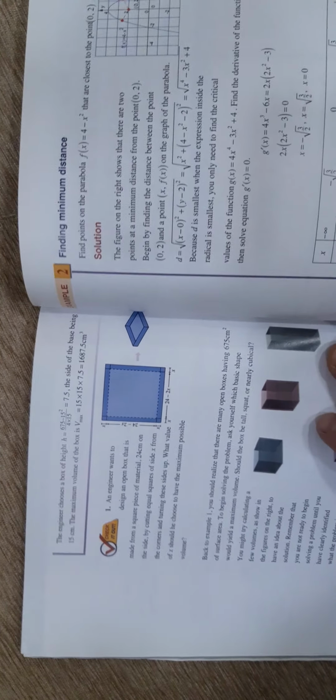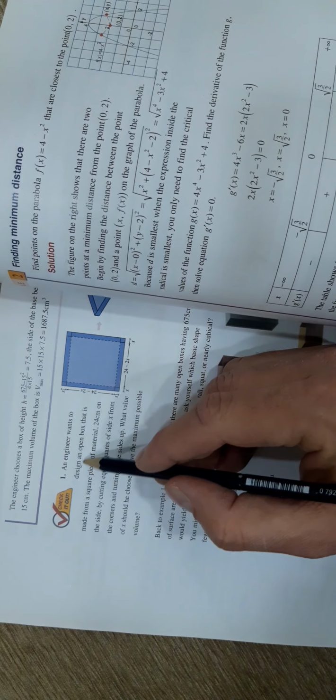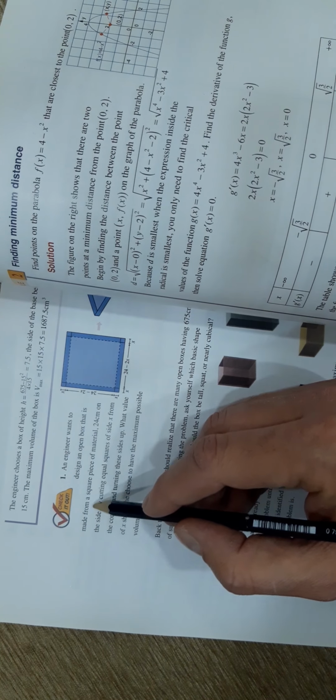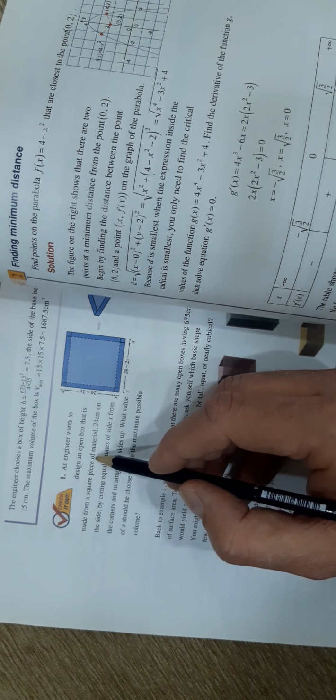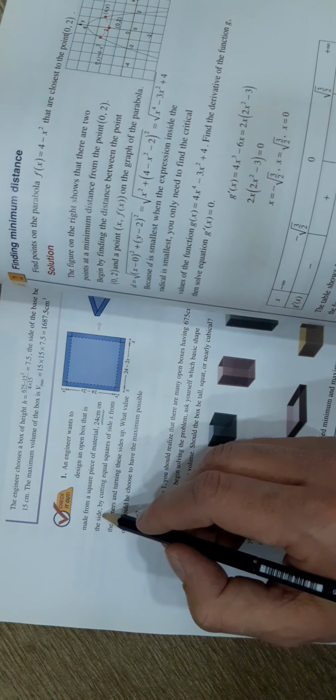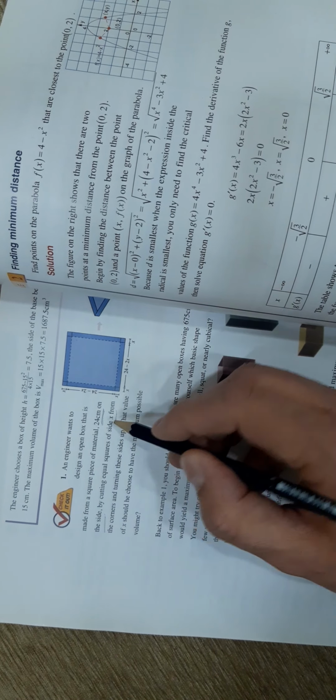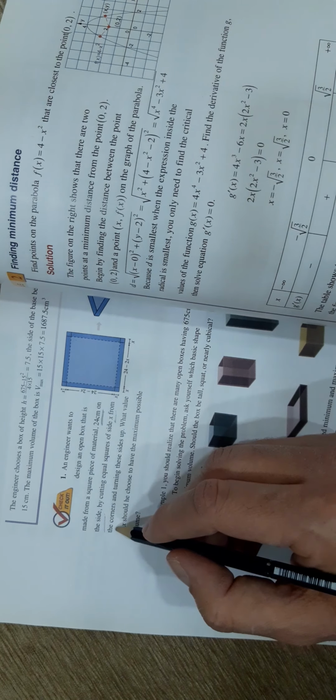For example 2, an engineer wants to design an open box that is made from a square piece of material 24 centimeters on a side, by cutting equal squares of side x from the corners and turning these sides up. What is the value of x?